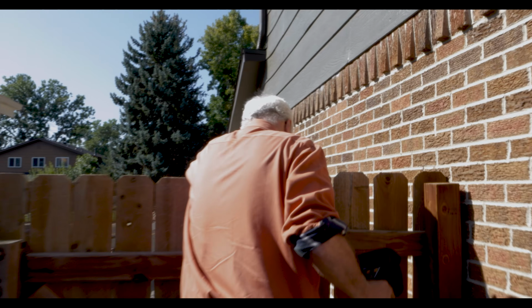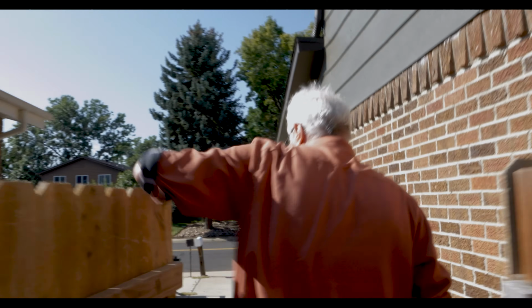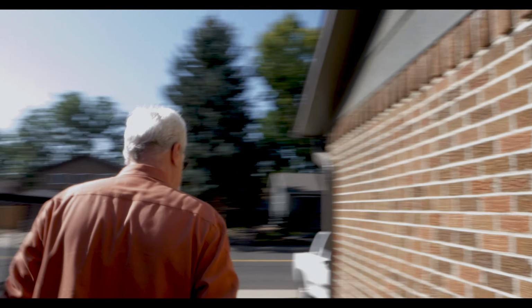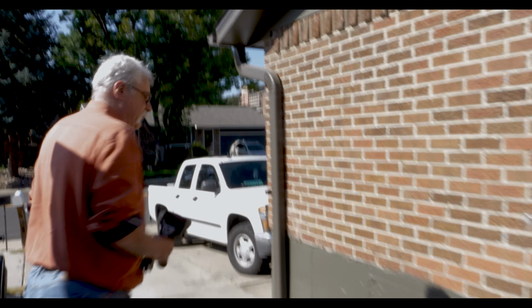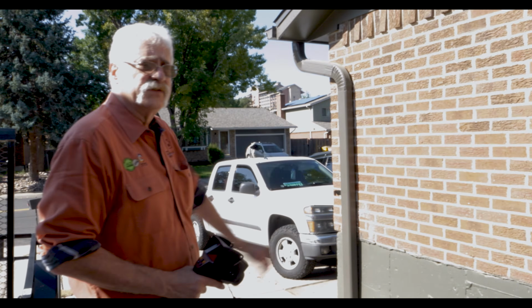If I can reach it. One advantage to being tall. So here we are between the two houses. This house is built on somewhat of a slope, so the foundation is different.